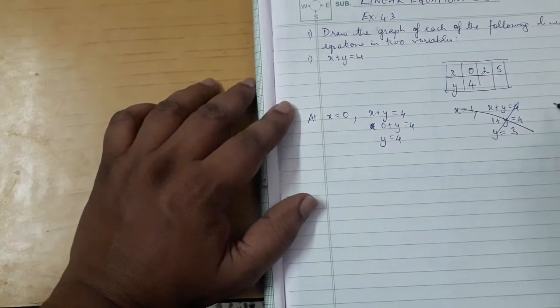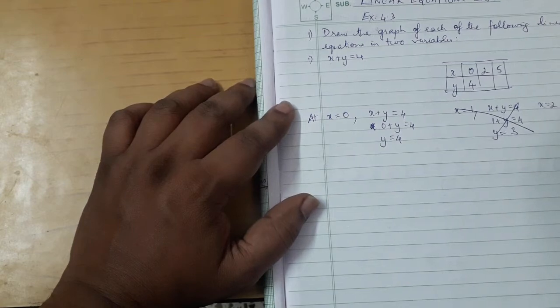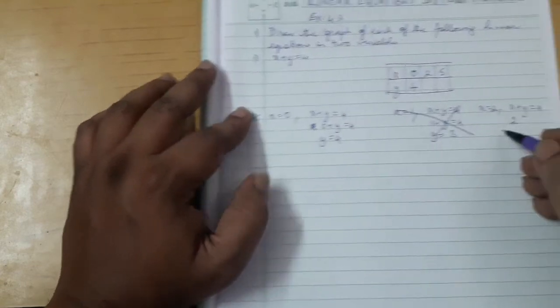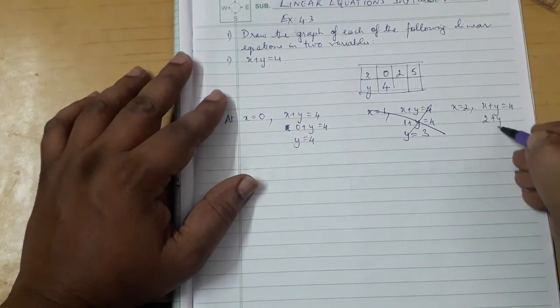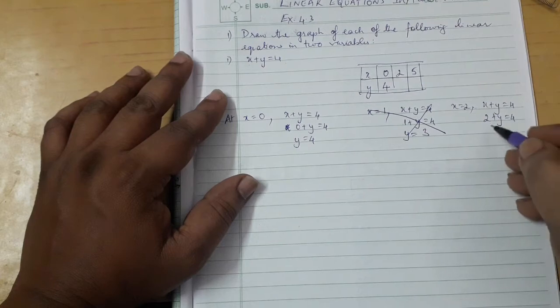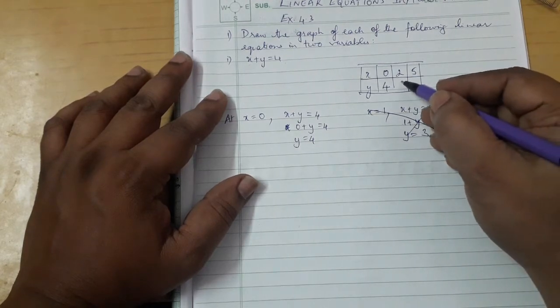Redo this thing. So when x is equal to 2, let's see what we get. X plus y equal to 4, and instead of x we put 2 plus y equal to 4. So when we take 2 on the other side, it becomes negative. 4 minus 2 is 2. So when x is equal to 2, y is equal to 2.